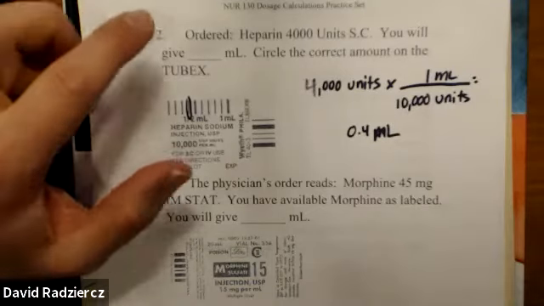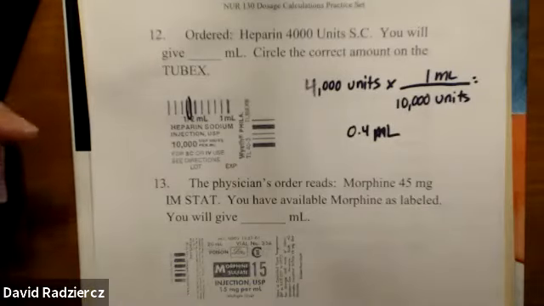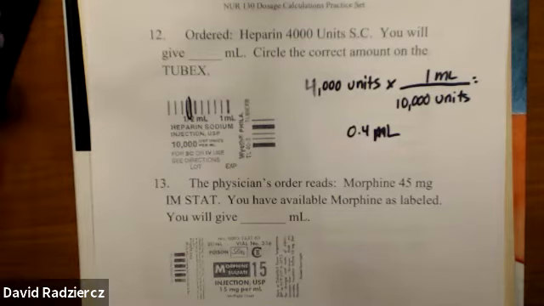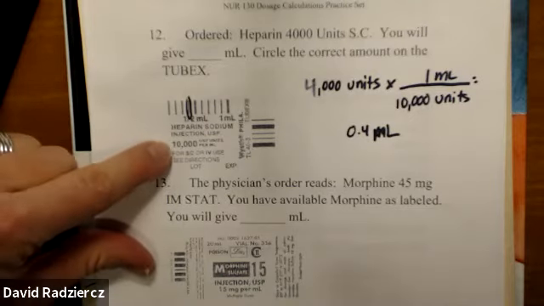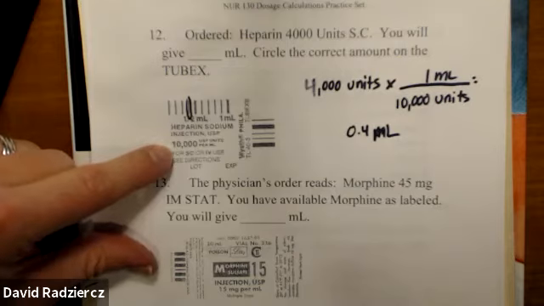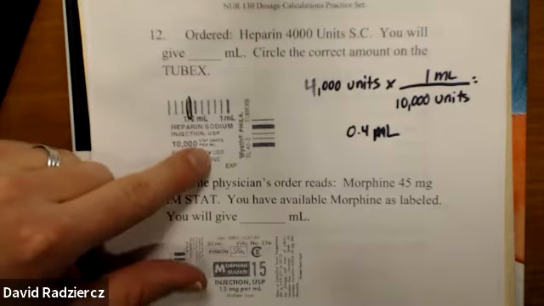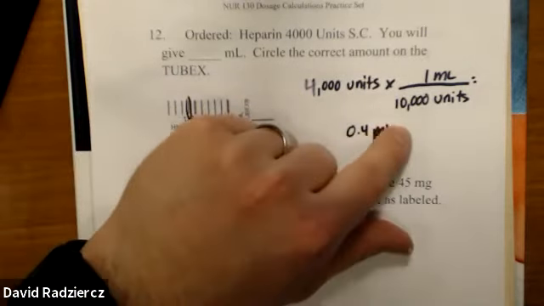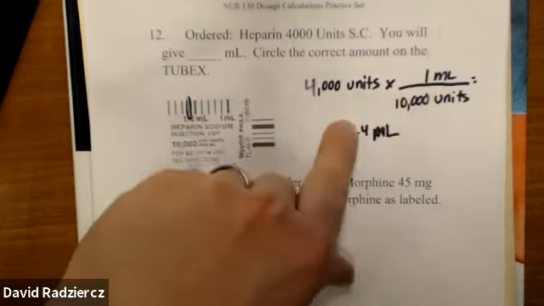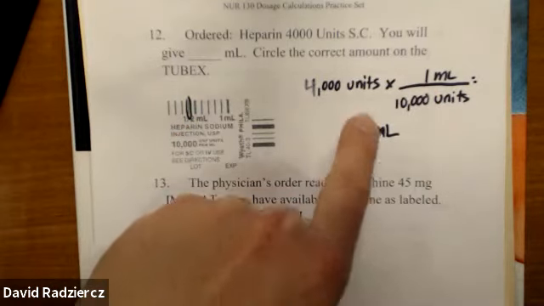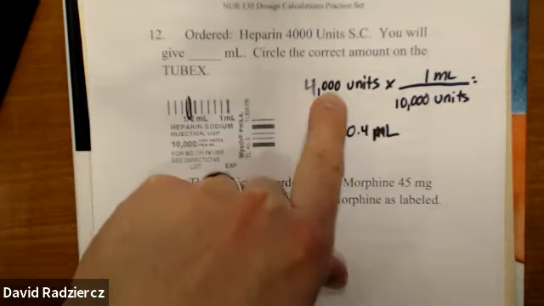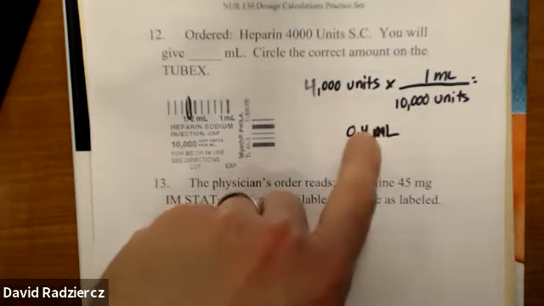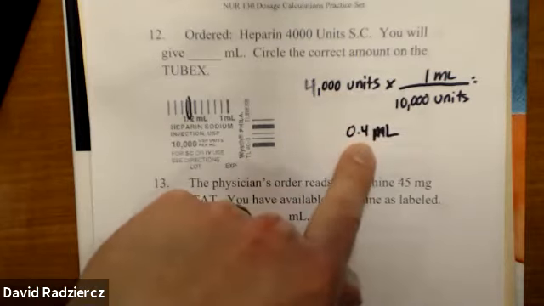So you can see that the order is heparin 4,000 units subcutaneous. You will give how many milliliters and then circle the correct amount on the Tubex. When you're looking at the label, it tells you 10,000 units per milliliter. So you're going to take your 4,000 units, which was ordered, and convert units to milliliters, and you're going to get 0.4 milliliters. Now, if you're doing ordered over have, 4,000 over 10,000, you'll get the same answer, 0.4 milliliters.